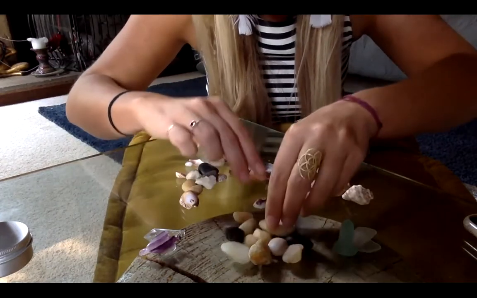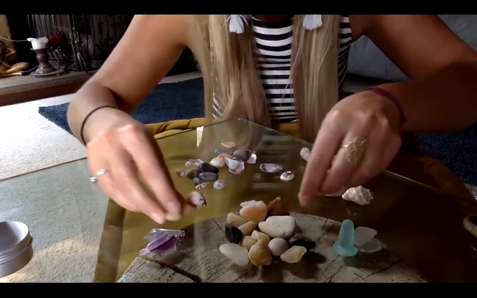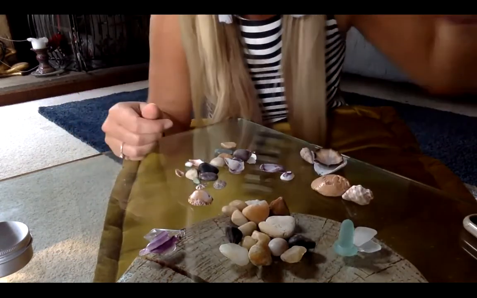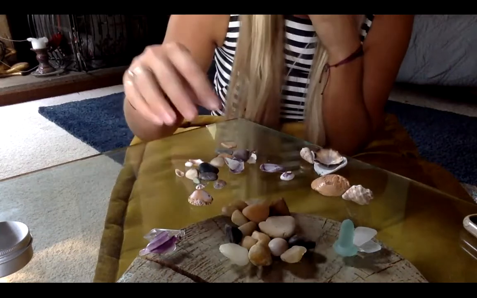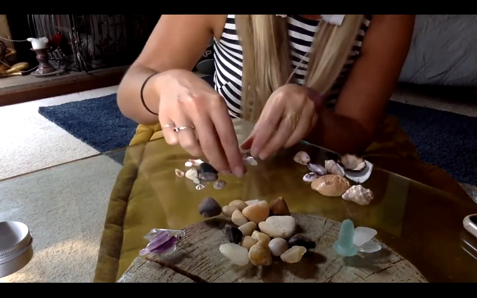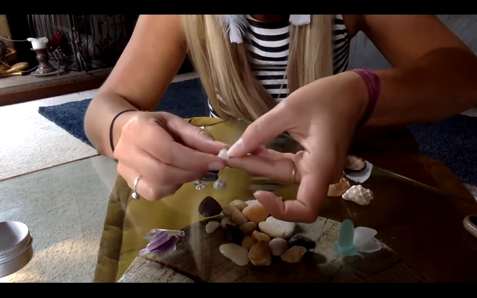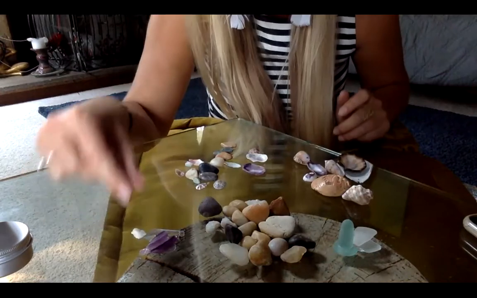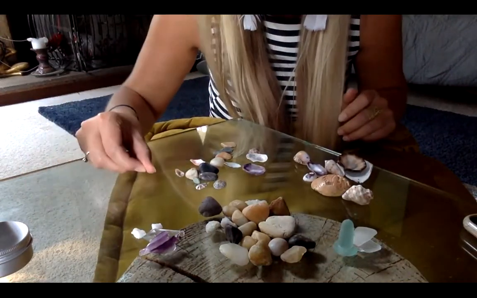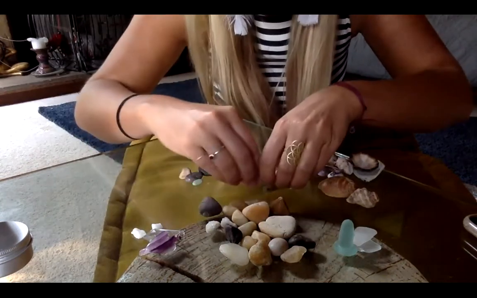Rocks, rocks, rocks, rocks. I have a lot of rocks in here. I've collected these. I like to collect treasures, as you do too. I know you do. So we've got rocks, shells. Ooh, I don't know. These kind of look like crystals. That's going to be a crystal. Ooh, that's definitely a little crystal. Shells, shells, shells.